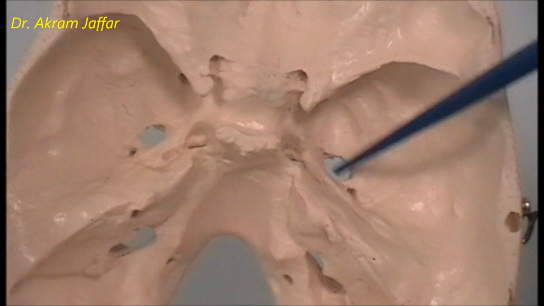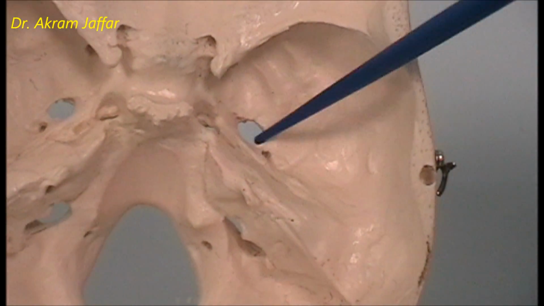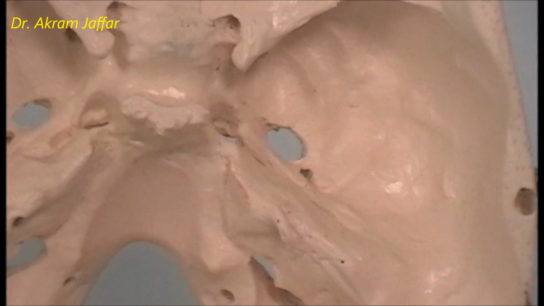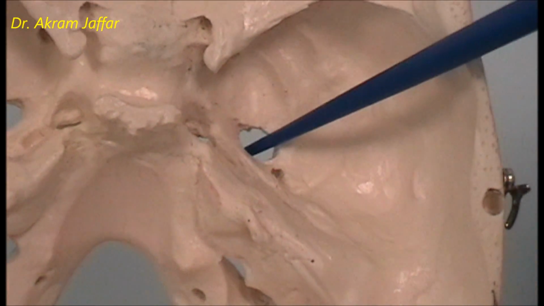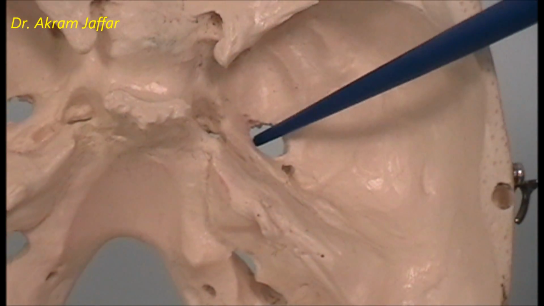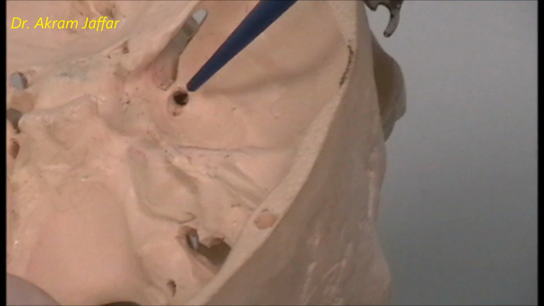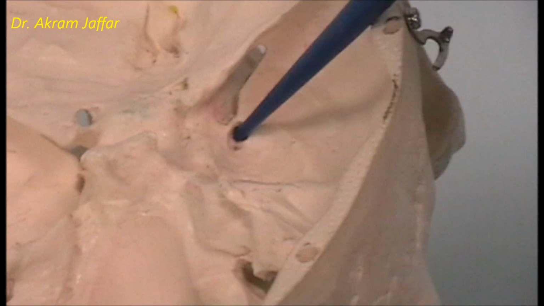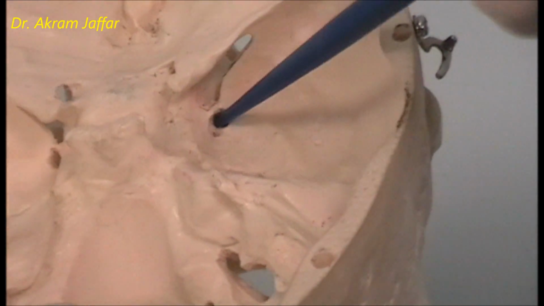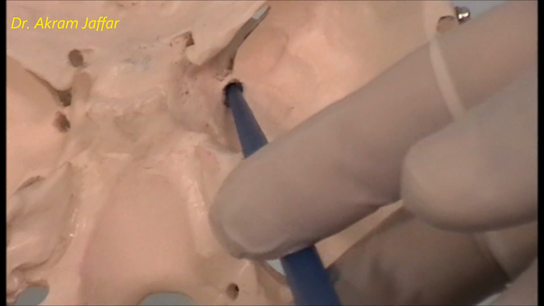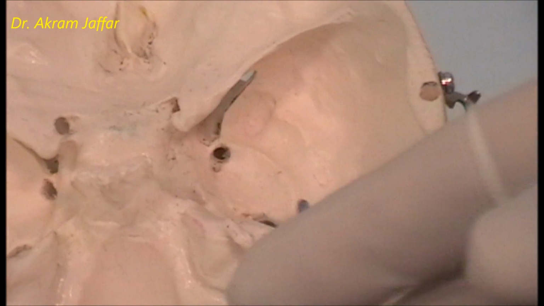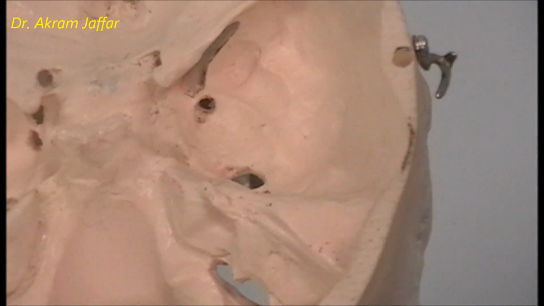Foramen ovale transmits many structures, but the most important structure that passes through foramen ovale is the mandibular division of the trigeminal nerve. The maxillary division of the trigeminal nerve passes through foramen rotundum, and foramen rotundum is a communication between the middle cranial fossa and the pterygopalatine fossa.